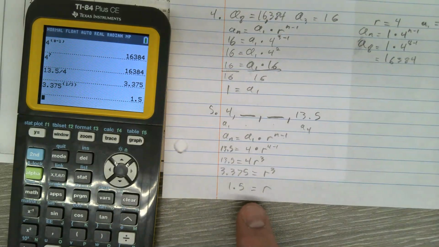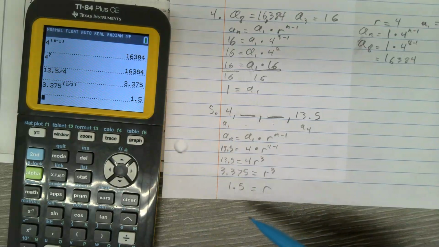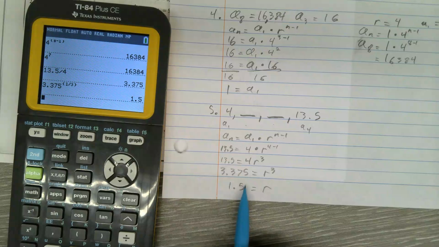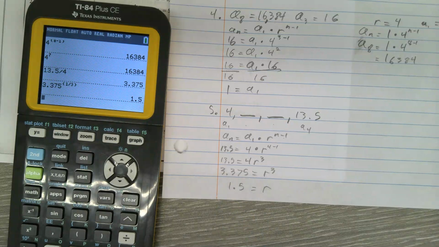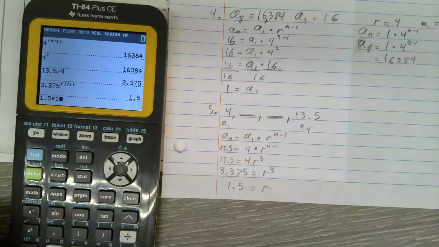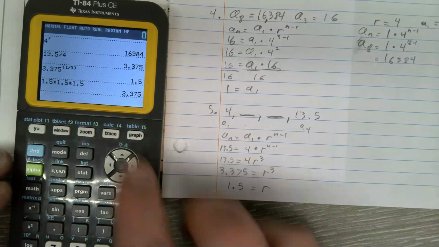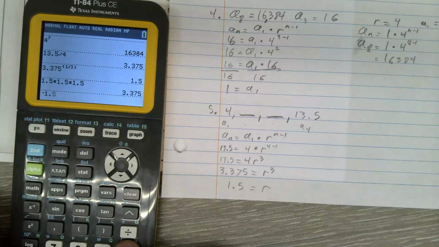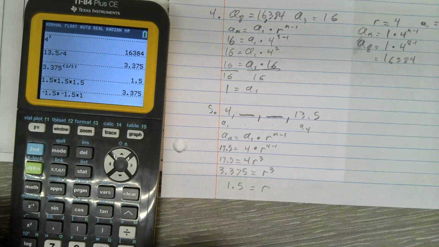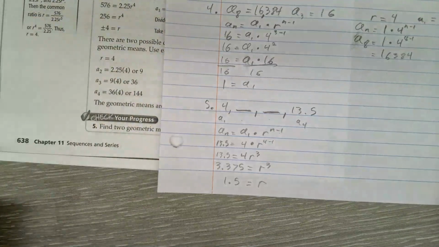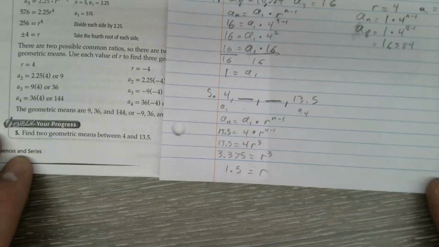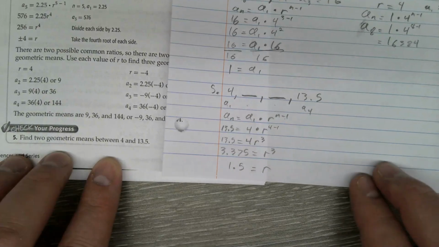Now, do we need to do the plus or minus? No, and here's why. Because 1.5 times 1.5 times 1.5 gives us 3.375, right? Let's just demonstrate this through arithmetic. We get our value, negative 1.5 times negative 1.5 times negative 1.5 gives us negative 3.375. So because this was positive and we had an odd root, we know whether our common ratio is positive or negative. Okay?